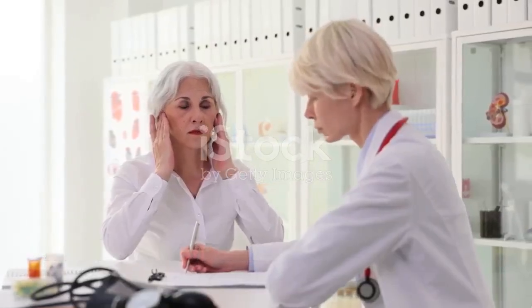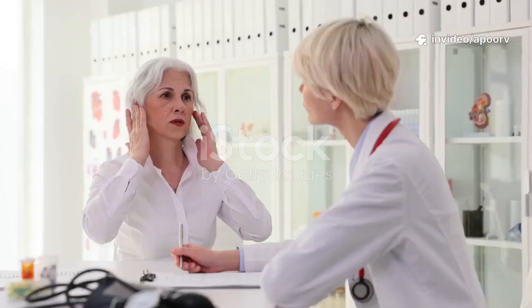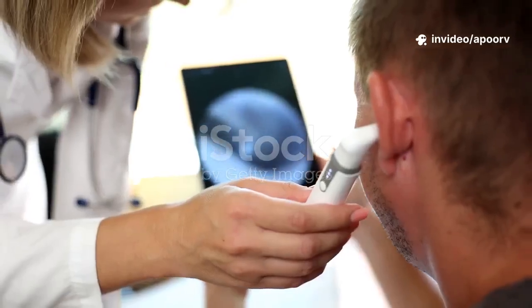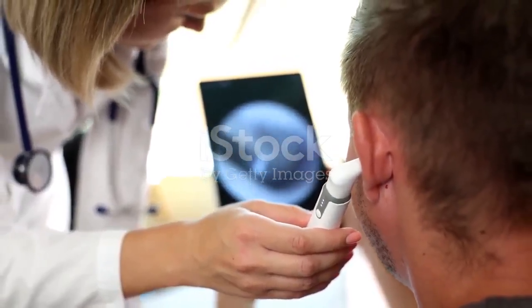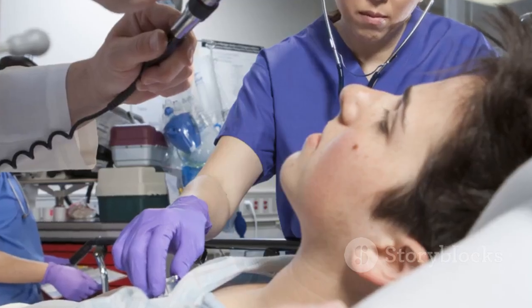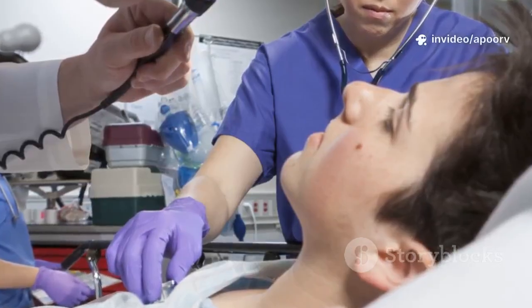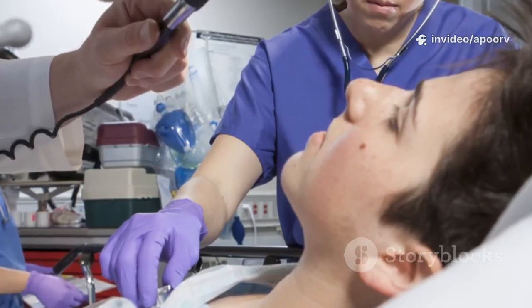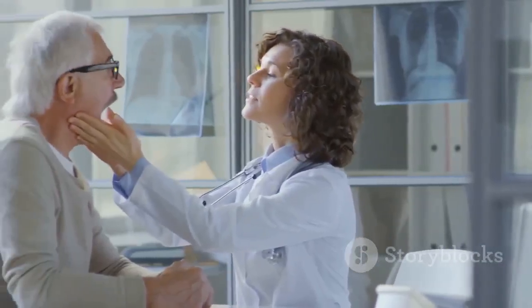Now let's move on to one of the most common complaints you'll encounter in any clinical setting, otalgia, or simply ear pain. The first thing to understand about otalgia is that the pain doesn't always originate in the ear itself. We categorize it into primary otalgia, where the cause is actually within the ear, and referred otalgia, where the pain is coming from somewhere else, but is felt in the ear. This is a crucial distinction to make during your assessment.